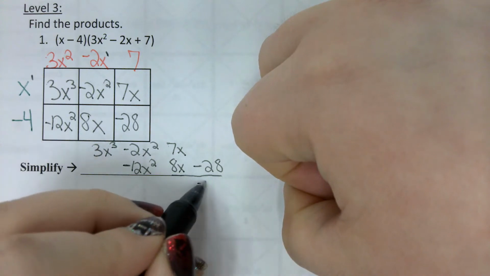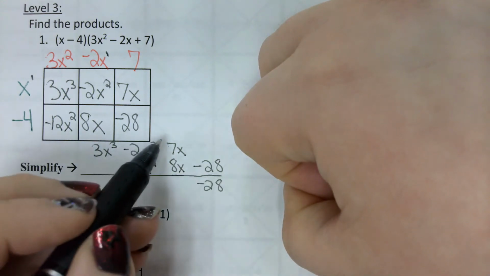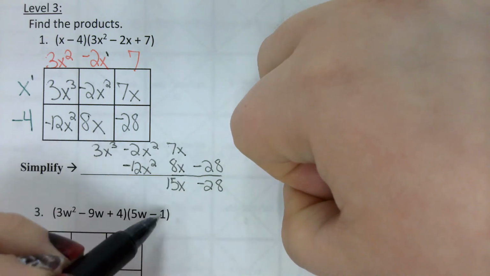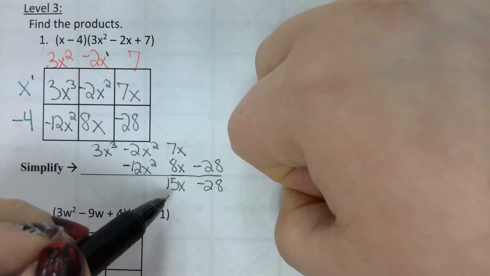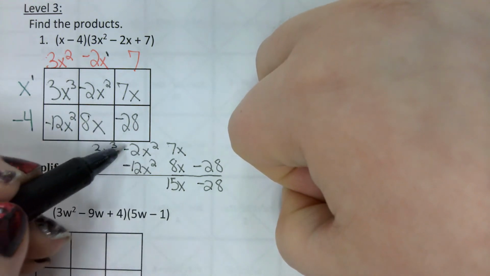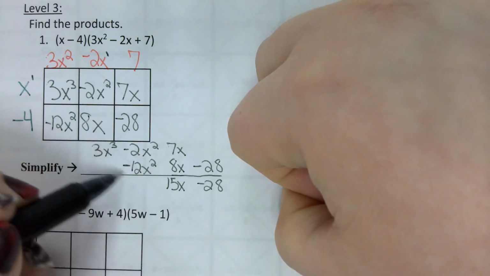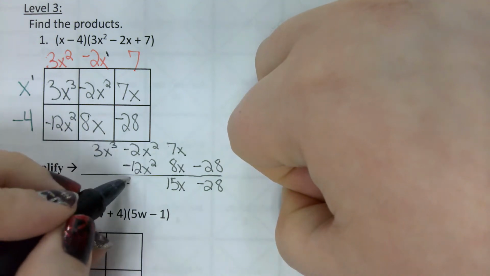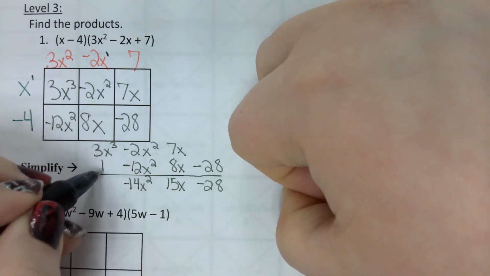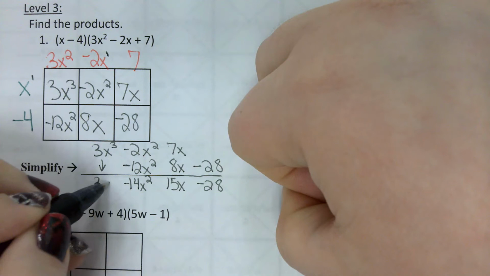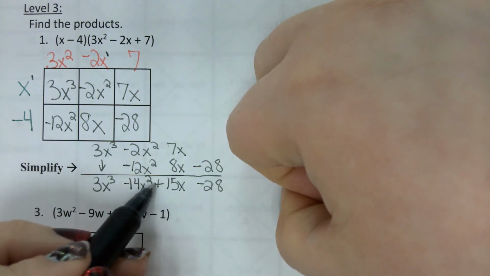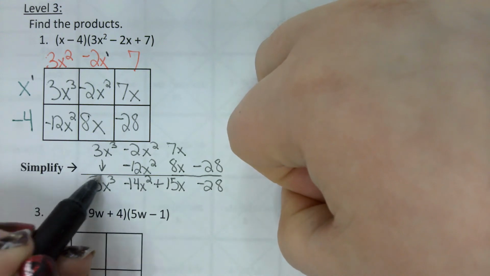So I'll have negative 28. 7x plus 8x gives me 15x. And remember, when we are adding and subtracting, we don't change our exponents, only the coefficients. Negative 2x squared minus 12x squared gives me negative 14x squared. And the 3x cubed doesn't have anything to combine with, so 3x cubed will come to the bottom. Separate with addition signs where necessary, and we have our solution.